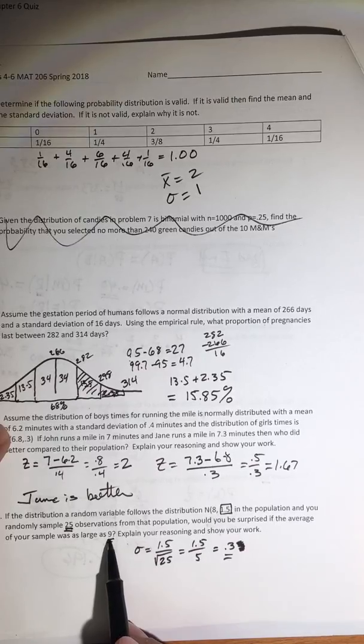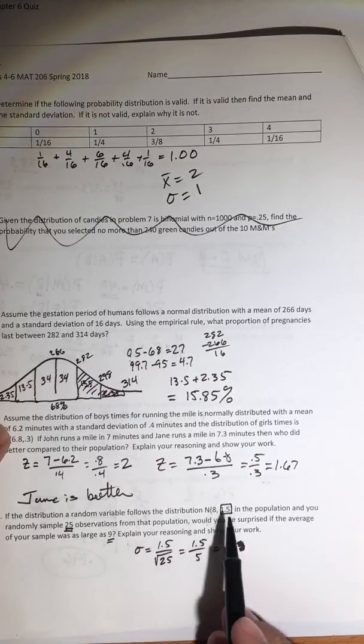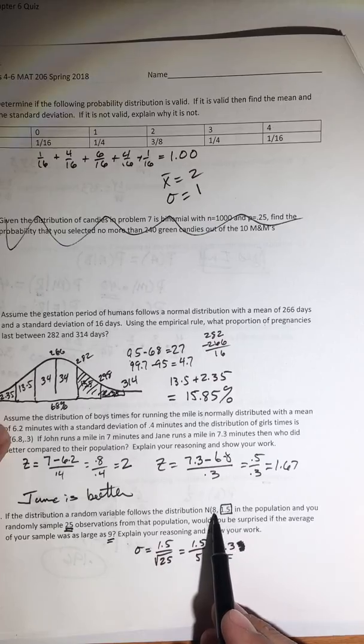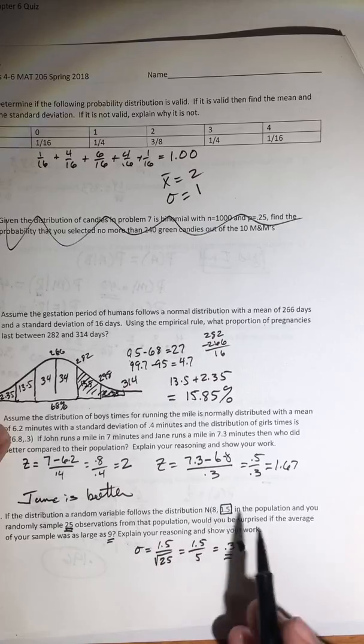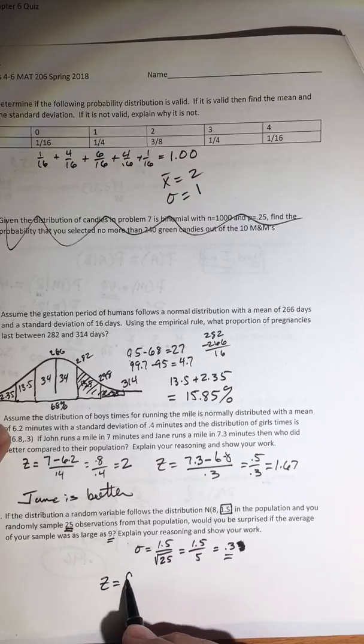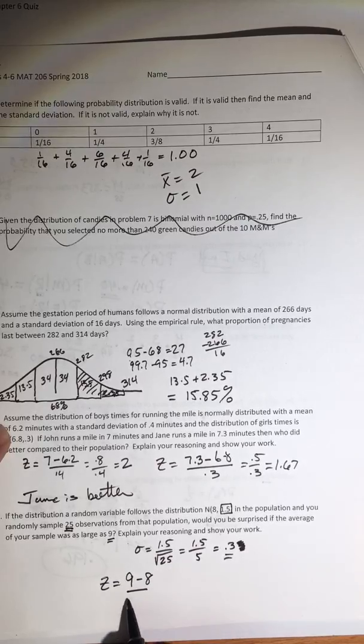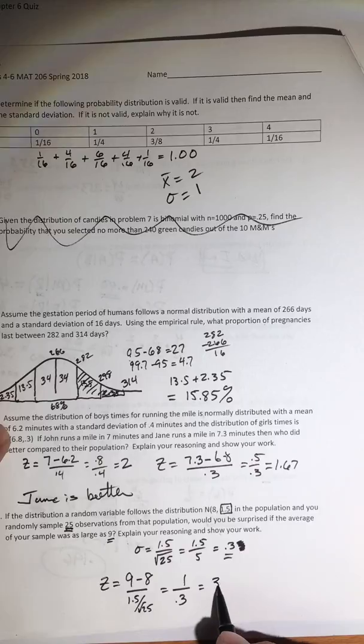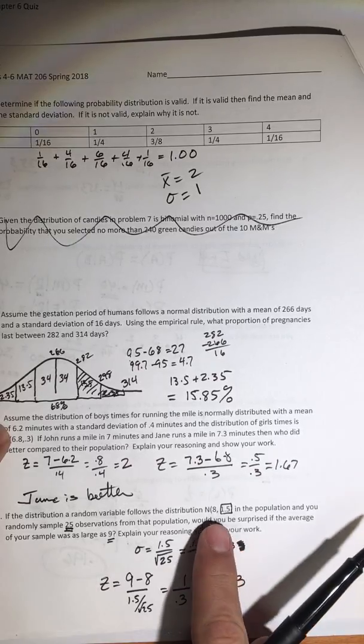So now let's think about this 9 again. That 9 is much further away from this 8 than it looked like at first glance. What's our z-score? Our z-score is 9 minus 8 divided by 1.5 over the square root of 25. So this is 1 over 0.3, which is 3.33. That means that an observation of 9 is highly unlikely. It's more than 3 standard deviations away from the expected value of 8.